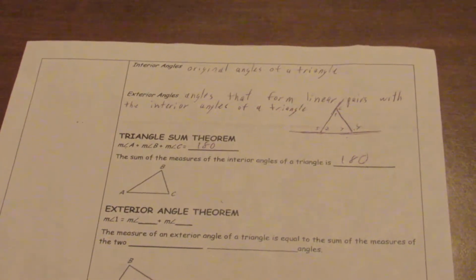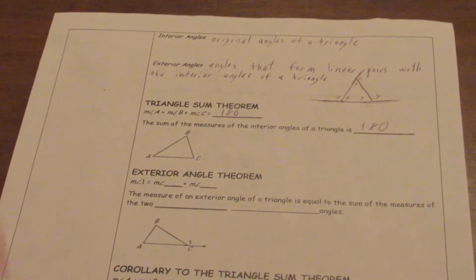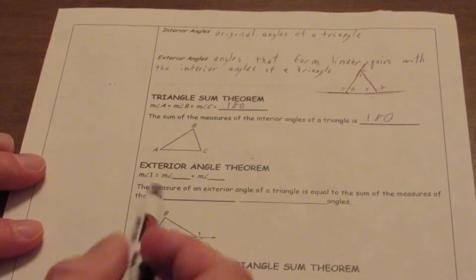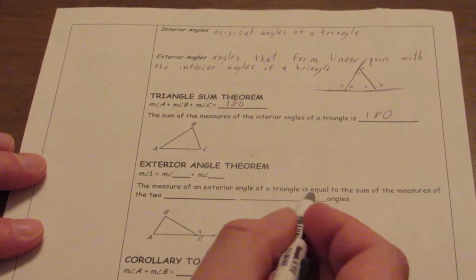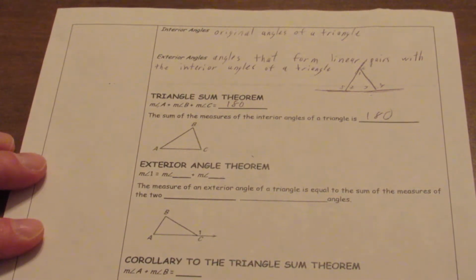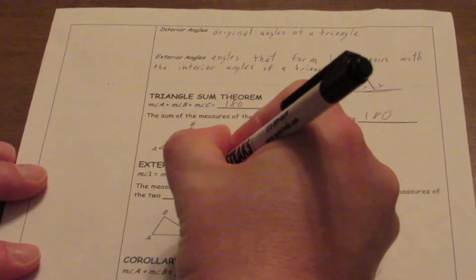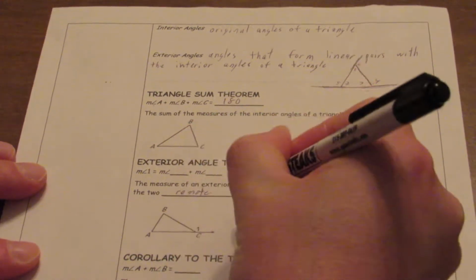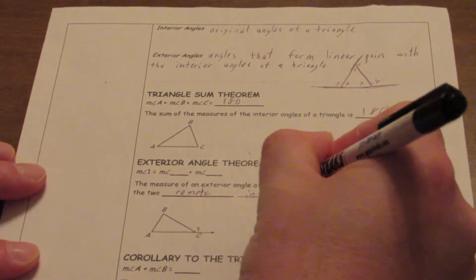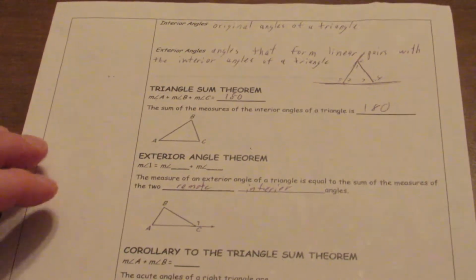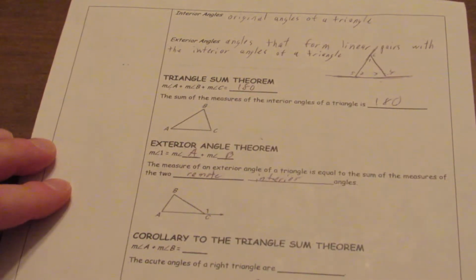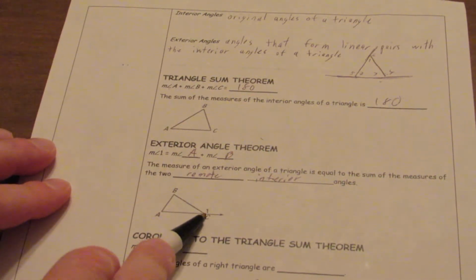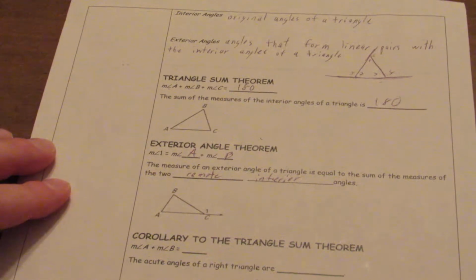The exterior angle theorem, you're probably not familiar with. It says the measure of an exterior angle, which here is measure 1, is equal to the sum of the measures of the two remote interior angles. So those are the angles that are inside, that are not by angle 1. In this case, it would be angle A and angle B. Angle C would be connected to it. So A and B are the remote interior.